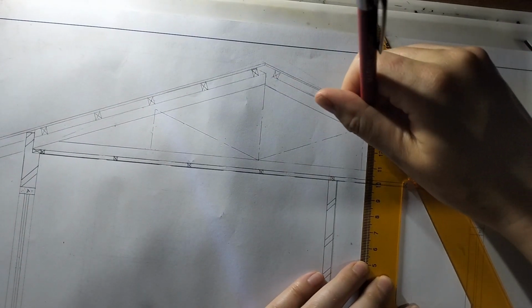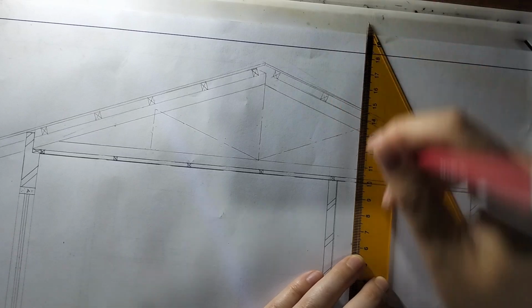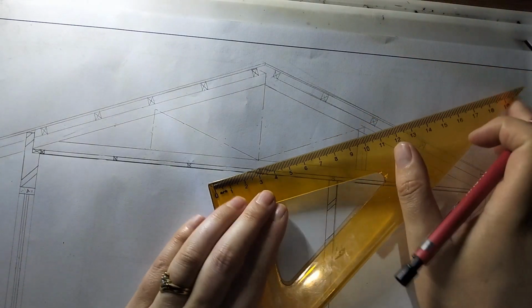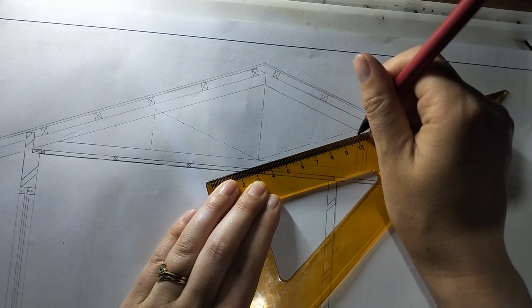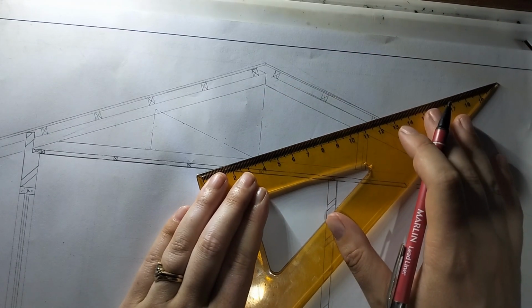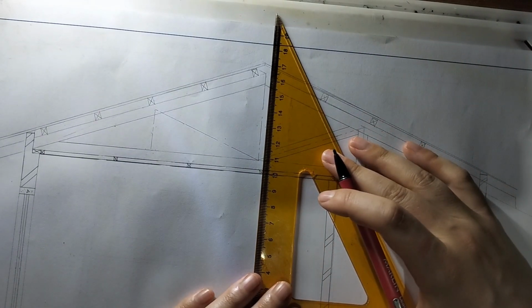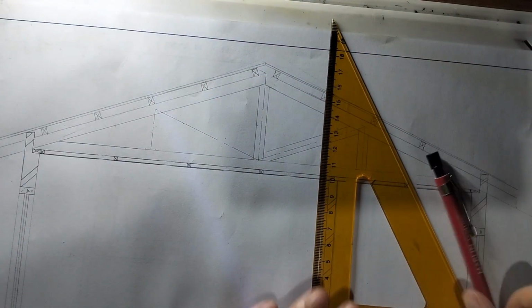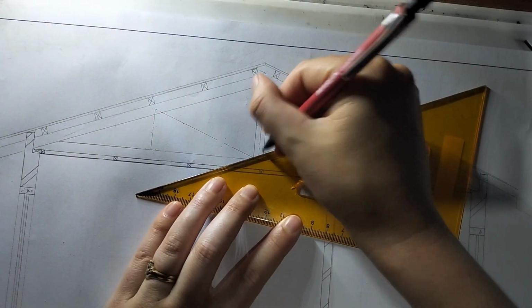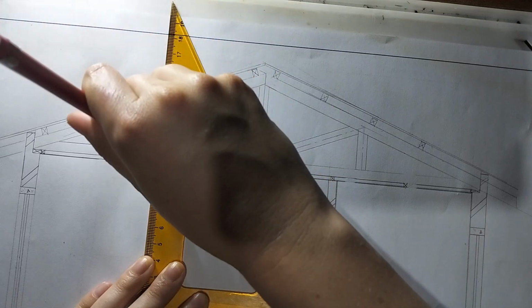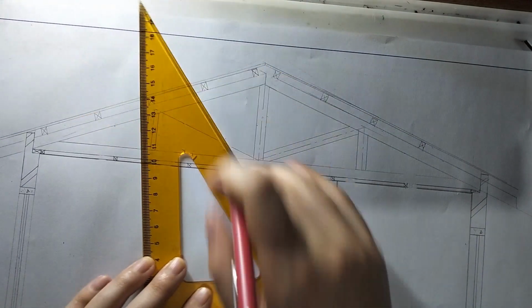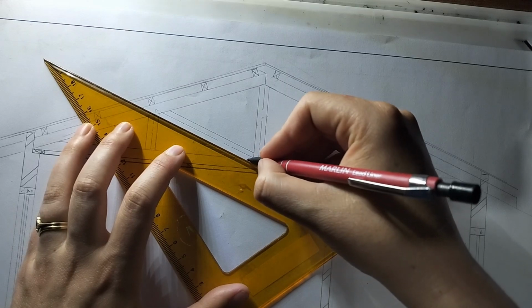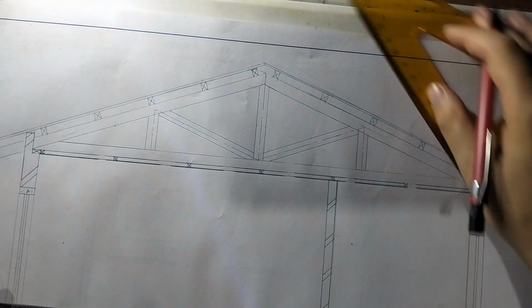Okay, and then you can just put it in. Okay, so there are my roof trusses as well.